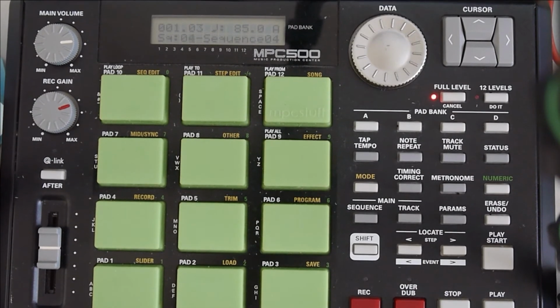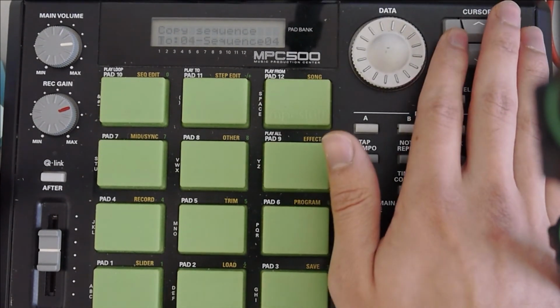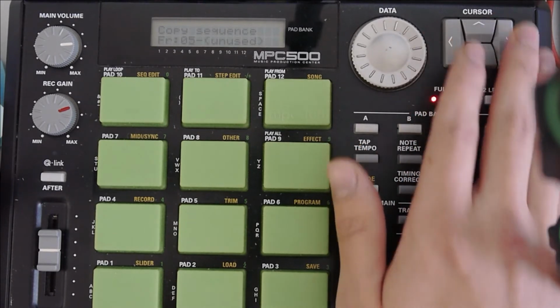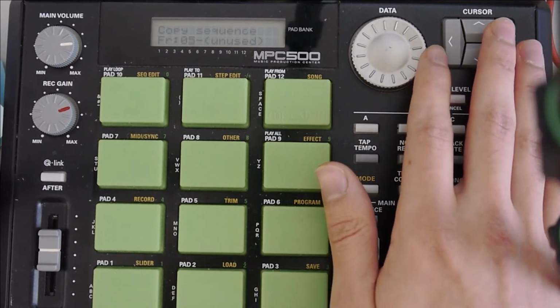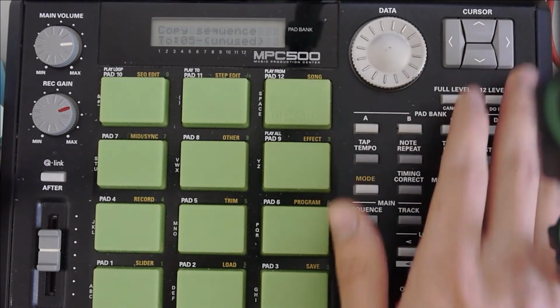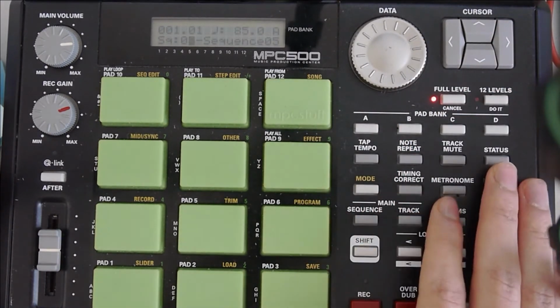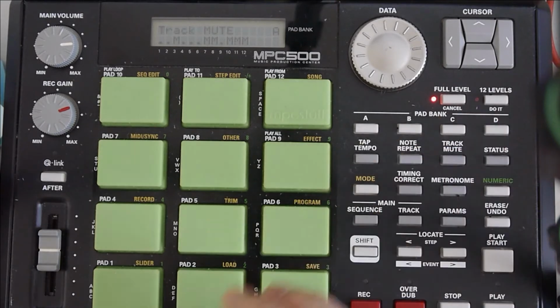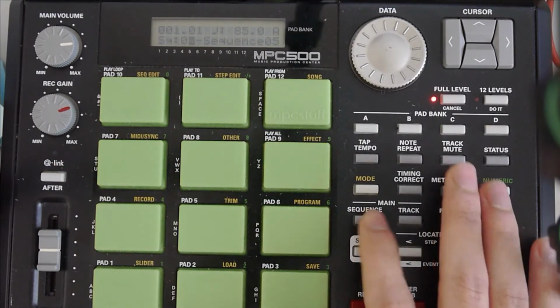Okay, from here I'm going to copy this sequence. I go back to params, you know the deal, copy from sequence 4 to sequence 5, do it, and now in the track mute section, I'll put it on 10.